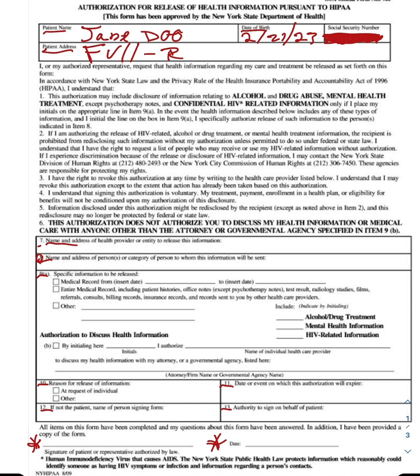If everything else checks out on this form, your health information management professional will complete the release and the records will be mailed out to whoever you put on that field. So please be mindful of that, okay? That goes for section 8.